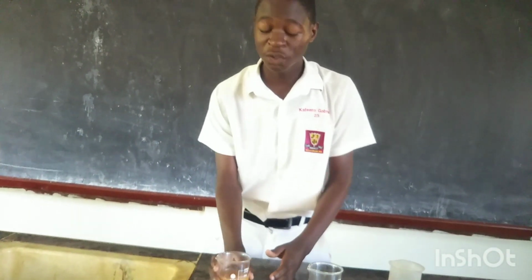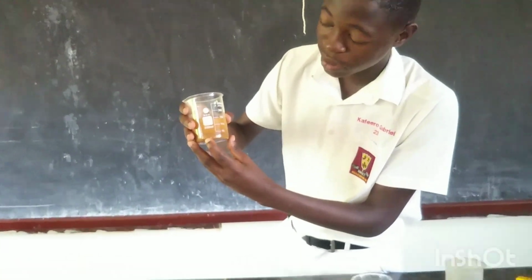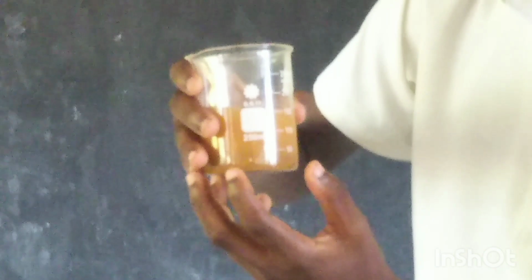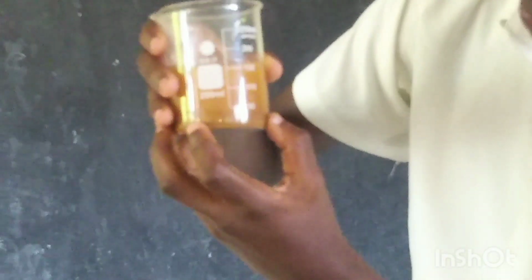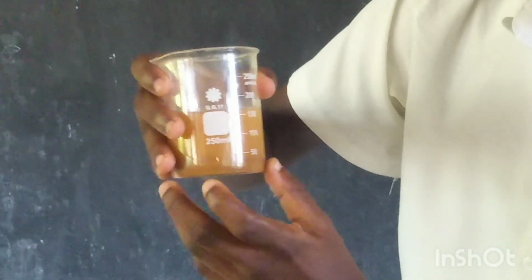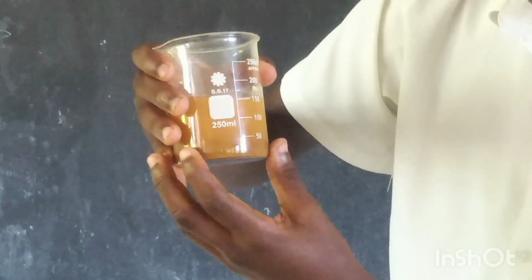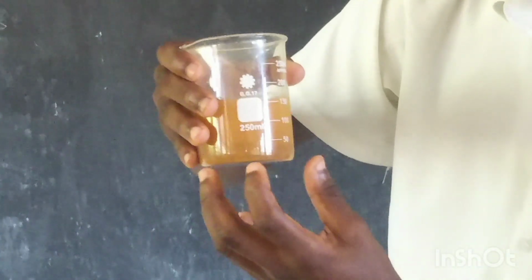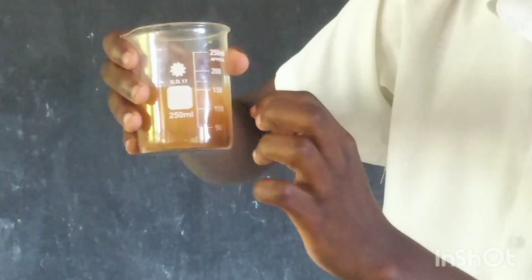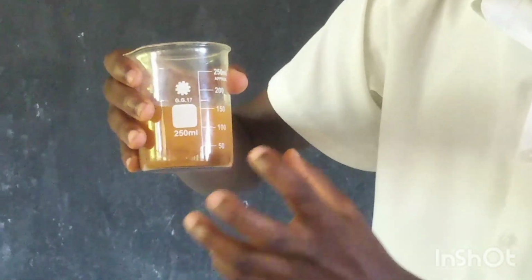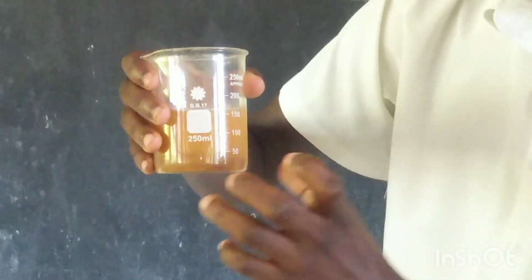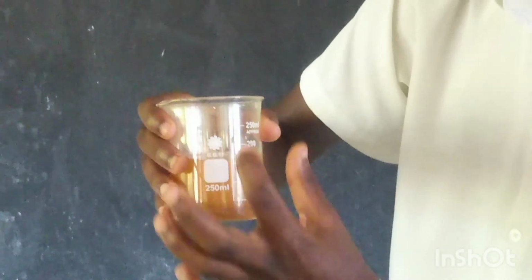So as you can see, you can zoom in here so they can see properly. This sand here, you can see the layers formed. We have about three layers. We have the first layer, that is the layer of the sand, at the bottom. We have the second layer here. It's a bit dark, meaning that layer contains some sand particles. And we also have this upper layer of water.